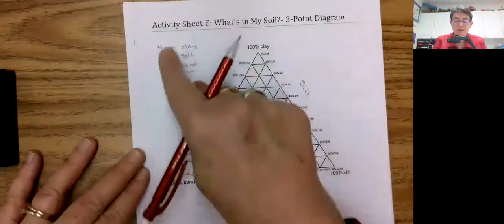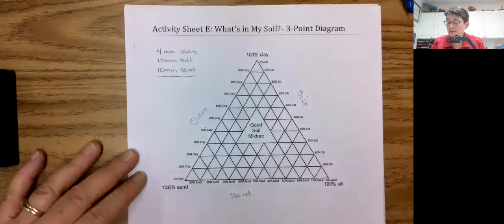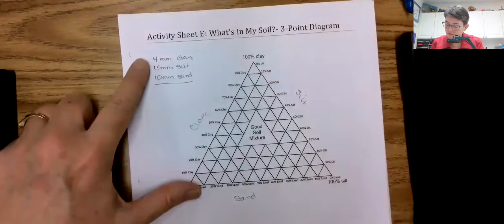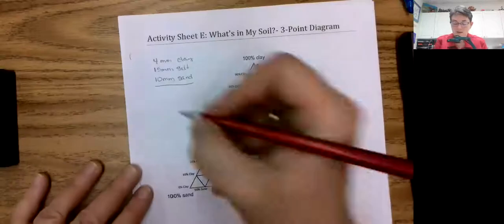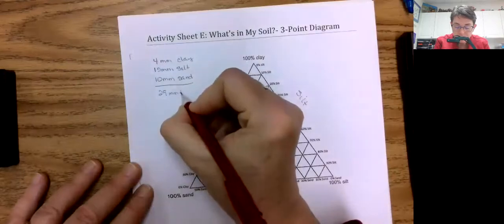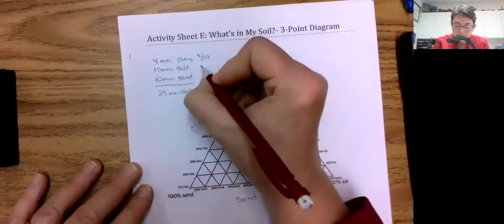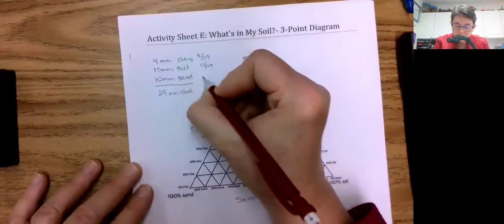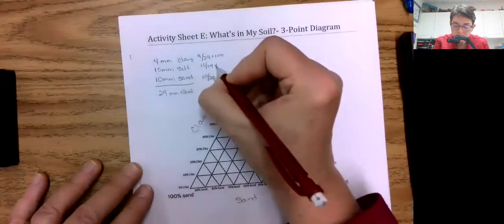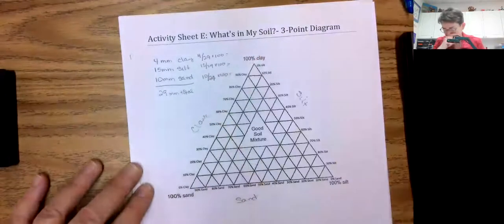All right. So we are in milliliters. Oh, second time I've done it. Millimeters. So we need a total, right? Those aren't percents. 4 plus 15 plus 10 is 29 millimeters total. So this is going to be 4 out of 29, and this is going to be 15 out of 29, and this is going to be 10 out of 29. Oopsies. Times 100. Times 100. Times 100. I like writing them all out, and then I just do all my calculator work.